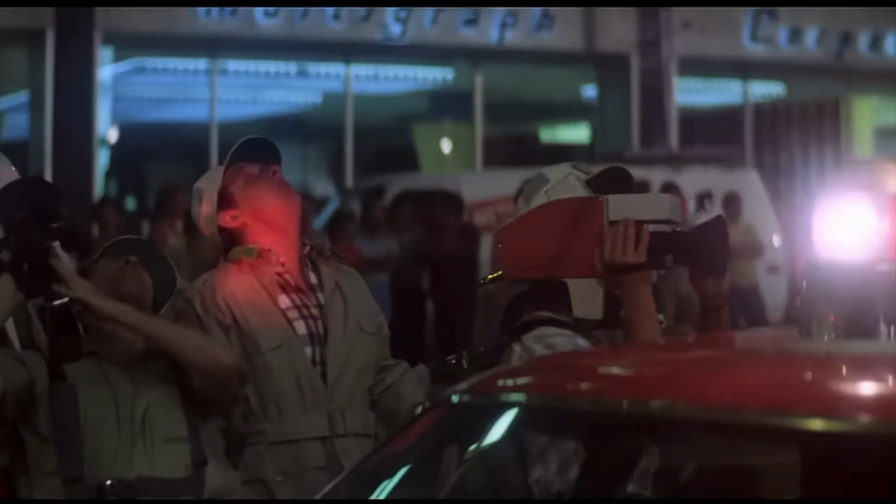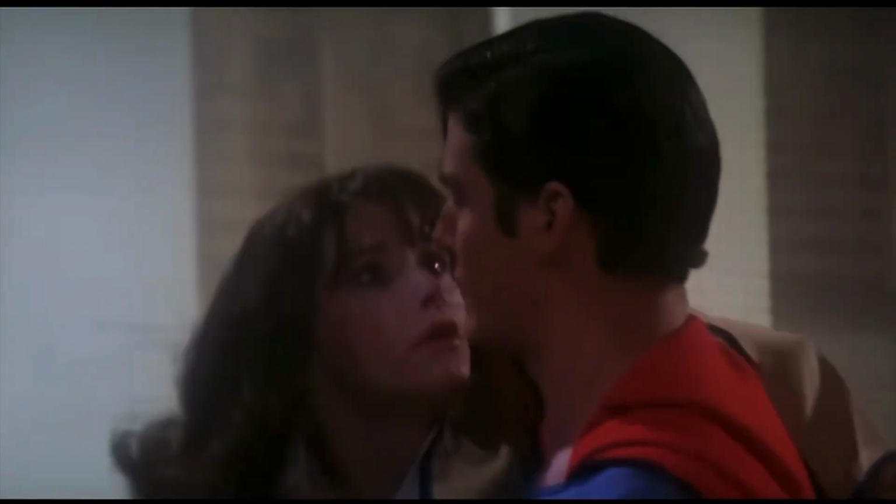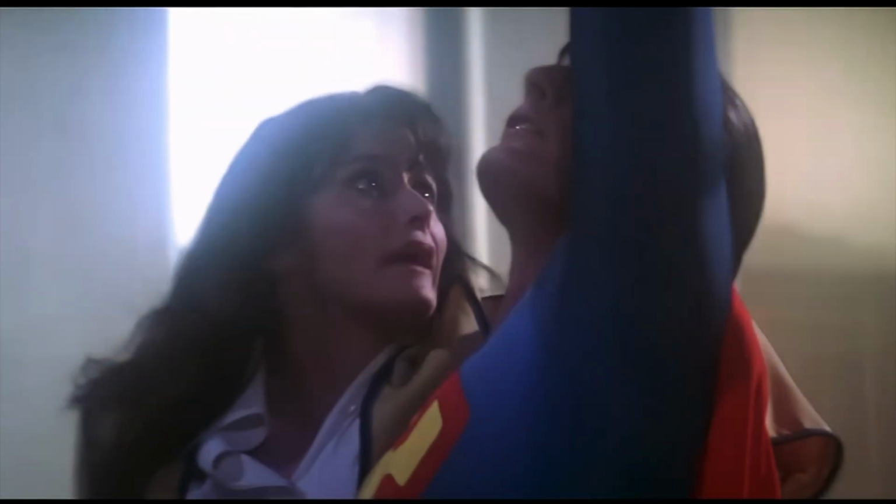Here we see Lois is hanging onto a helicopter for her life. The helicopter's falling, and she falls off the helicopter, surely to her death. But Superman comes in, catches her in about 15 seconds after her falling, and stops her in about a second and a half.